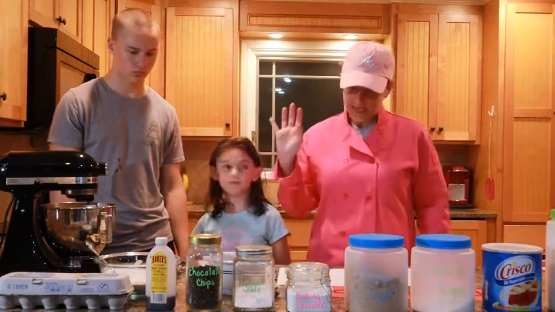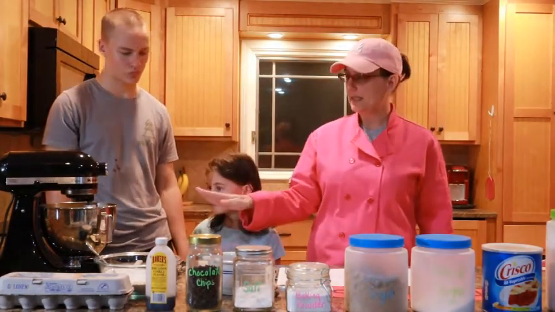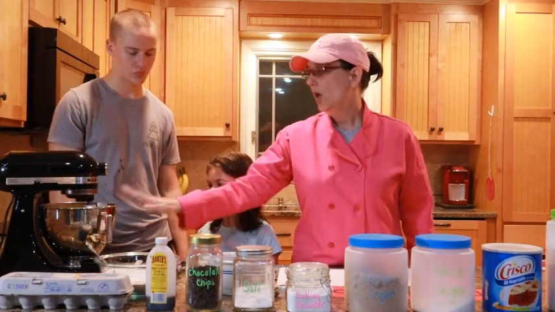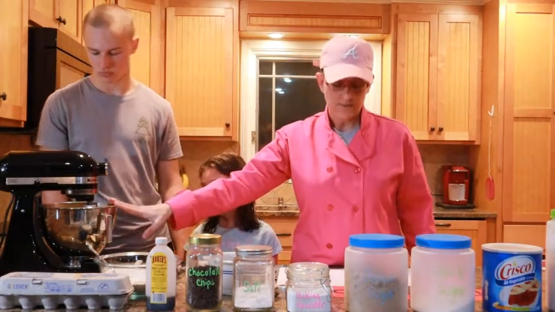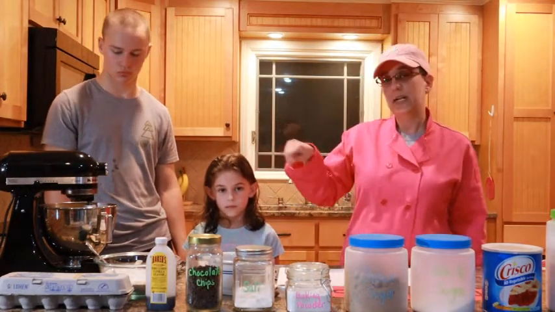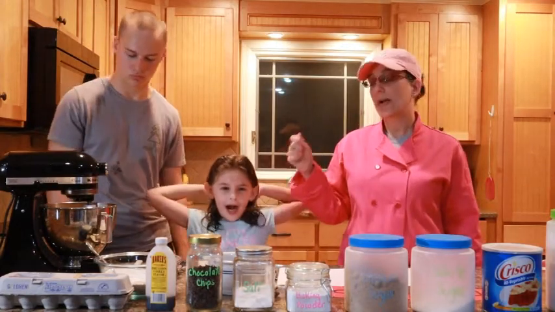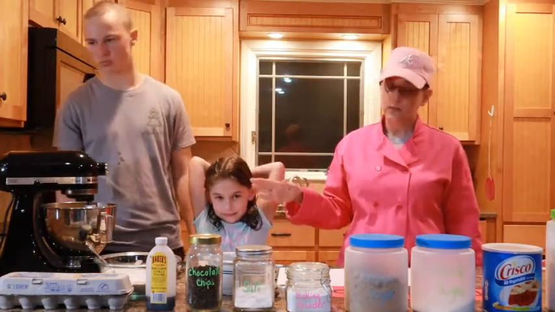At this point, we added our Crisco, our sugar, our brown sugar, our eggs, our vanilla, and salt and baking soda, or baking powder, excuse me, which we've already done in our mixing bowl here. Okay. At this point, I stop in the recipe and I mix all those ingredients really good together. It should be a creamy mixture before I add the flour in. So we've already done that as well.